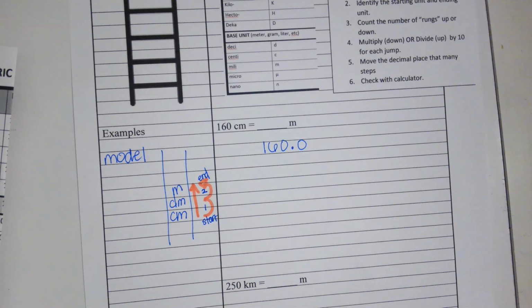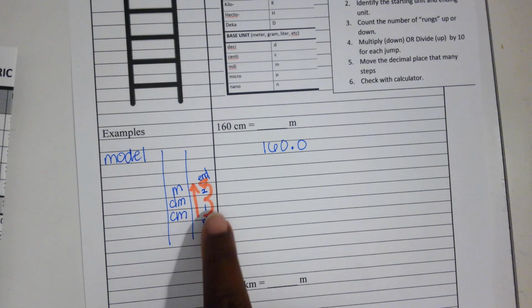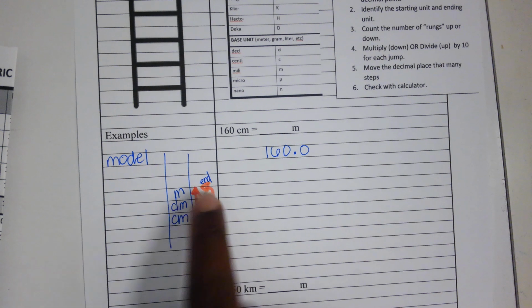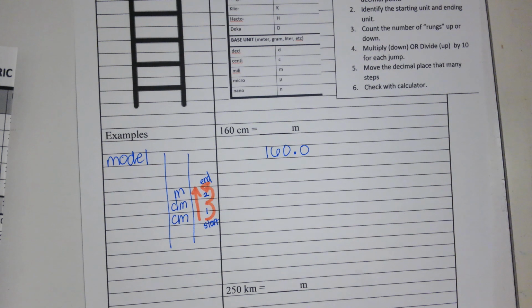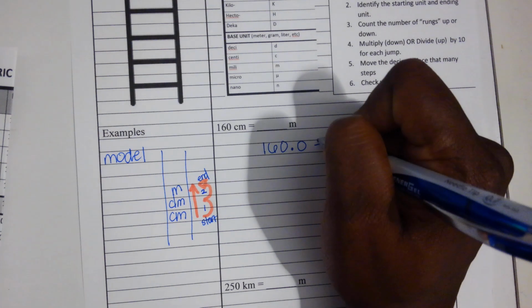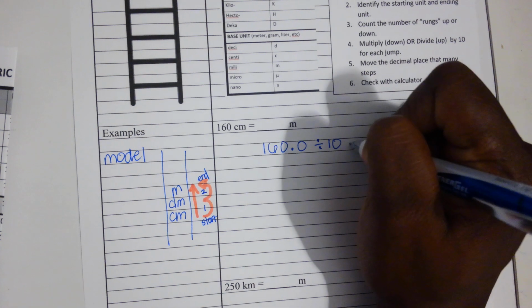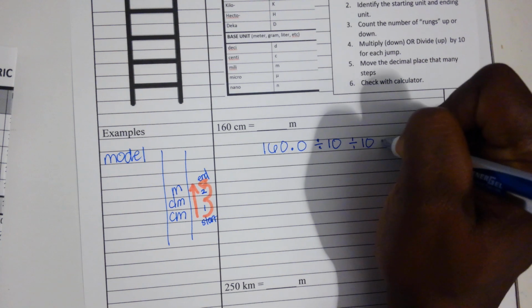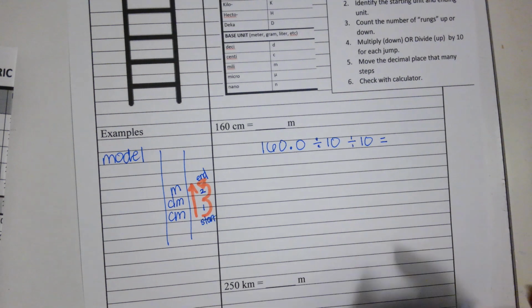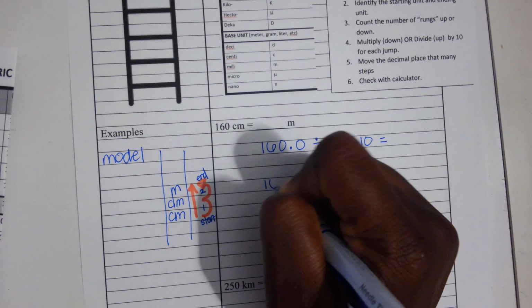Our next step here, we're going to count the number of rungs up. We said 1, 2 jumps. We're going to multiply if we're going down or divide if we're going up. So we're going to divide by 10 for each jump. So this could look like this, divided by 10, and then divided by 10 again, if we had a calculator. But what if we don't?